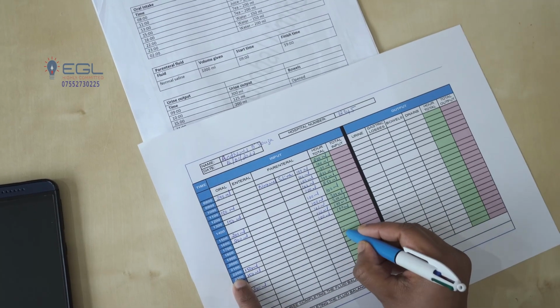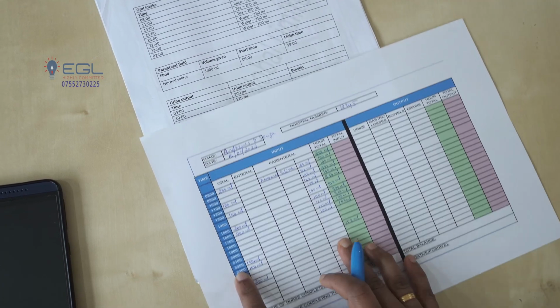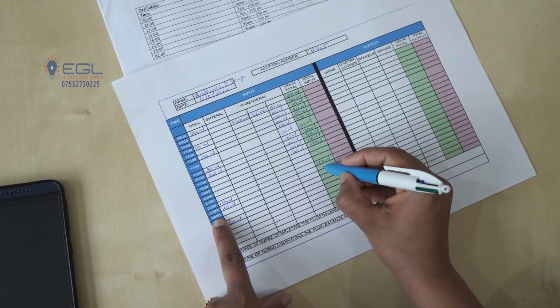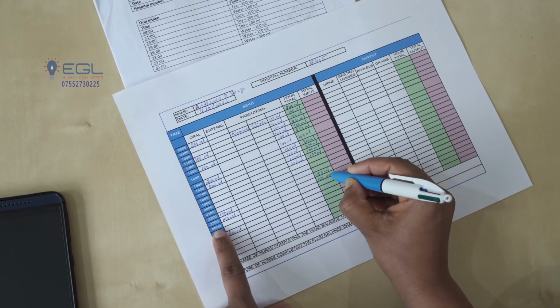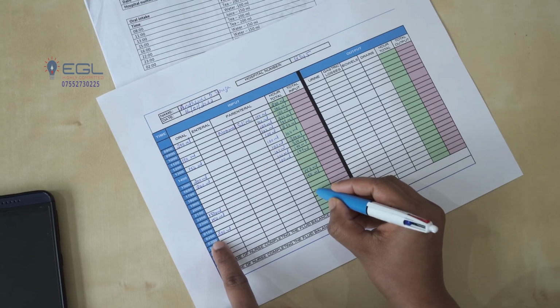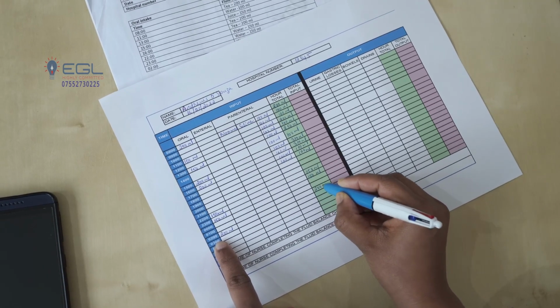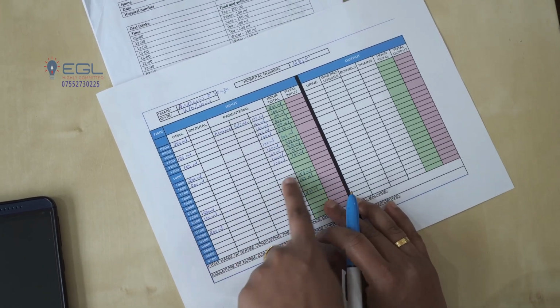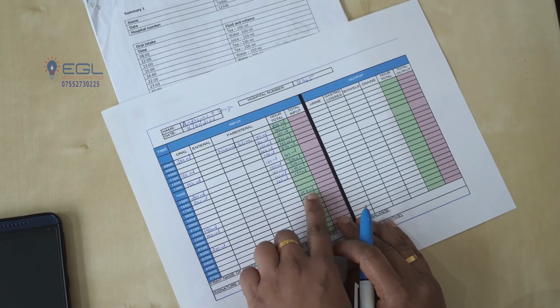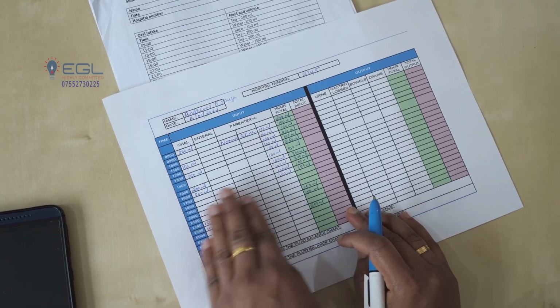10 o'clock at night, 150 ml. 11 o'clock at night, 150 ml. 2 o'clock in the morning, 200 ml. So in between, patient didn't have anything. You don't have to write 0 there, just complete it like this.